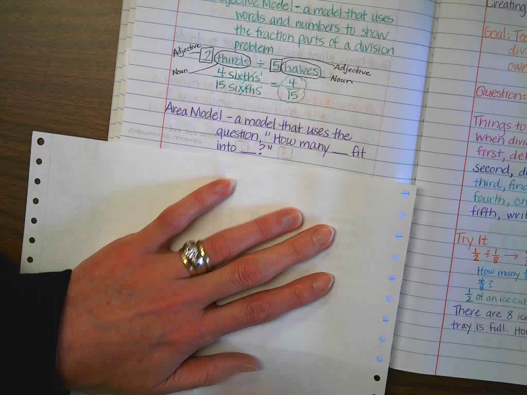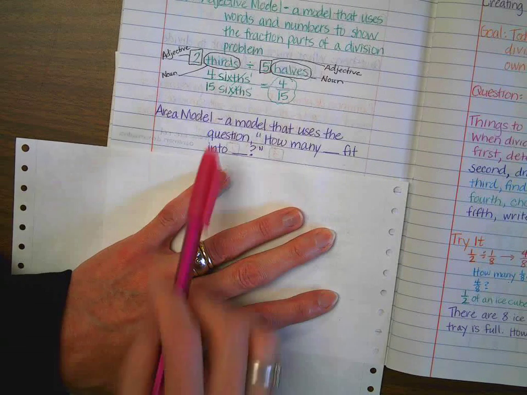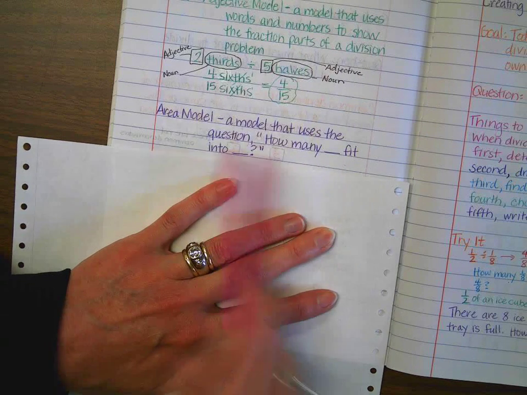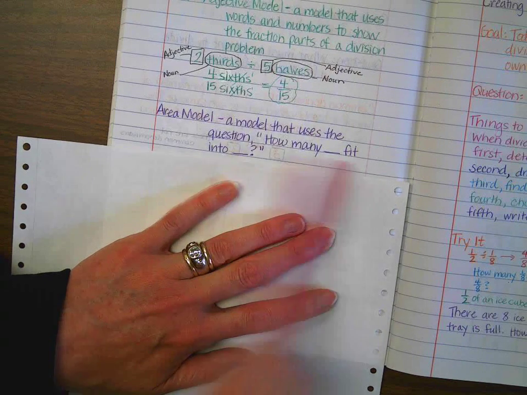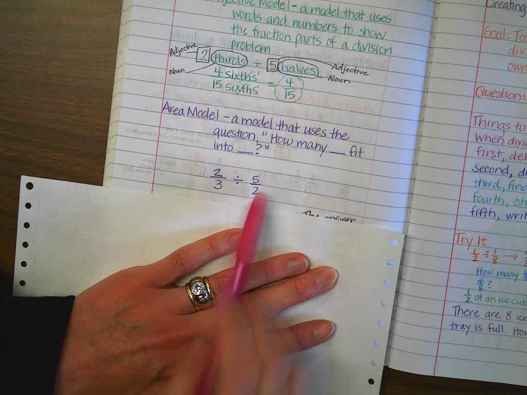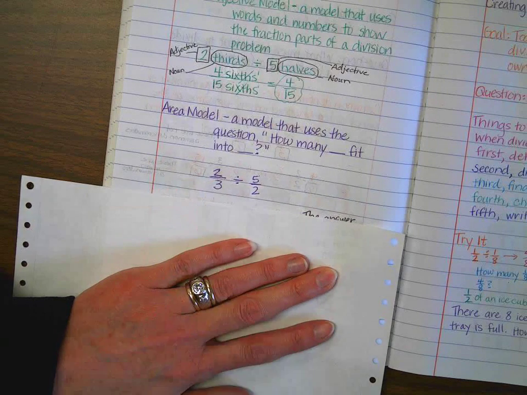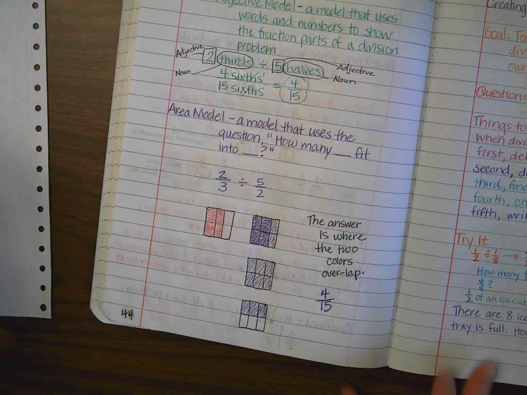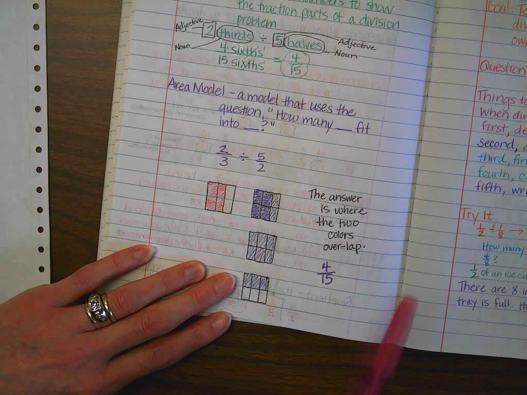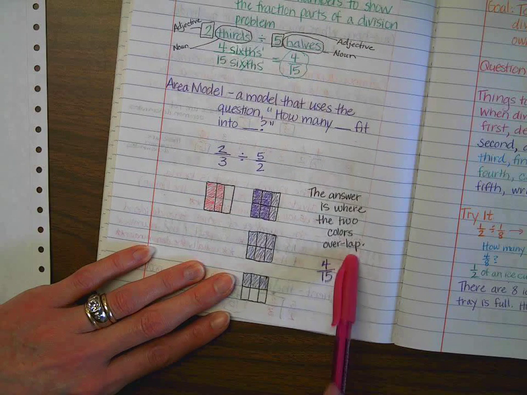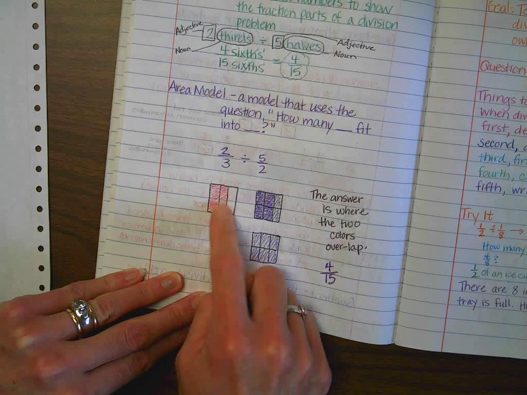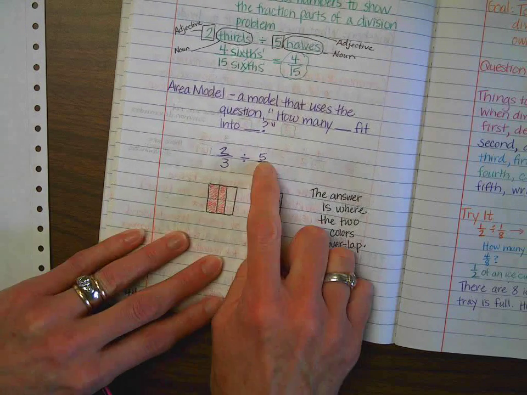Okay, the area model is another model that helps us figure out these problems. This model uses the question, how many of what fit into what? So we could say this question is, how many 5 halves fit into 2/3? What you're doing is taking 2/3 divided by 5 halves. So how many 5 halves fit into 2/3? We draw a picture of this, and these pictures are very similar to what we did in our other lesson. You draw a picture of it, and then you have to show where the colors overlap. So this right here is 2/3. Do you see it? I have 3 sections, and 2 of them are colored in.